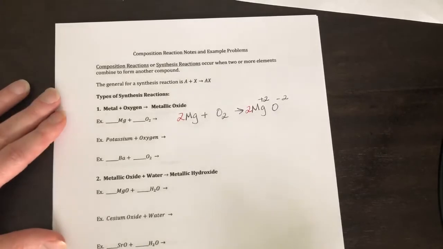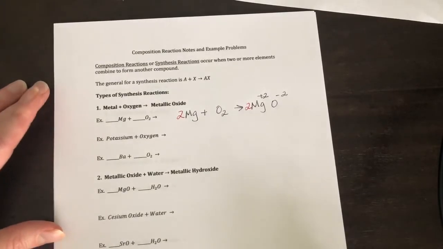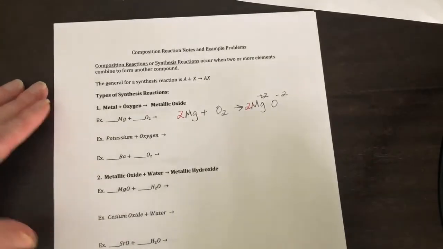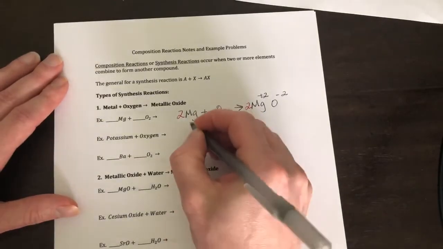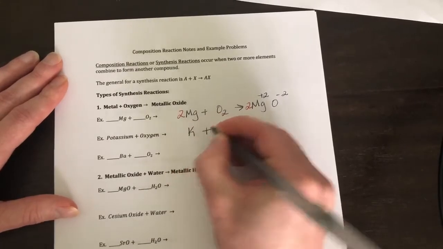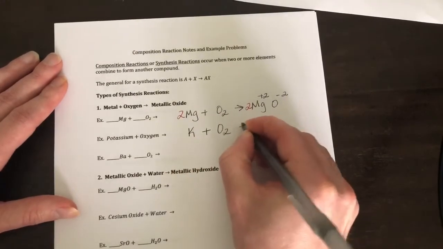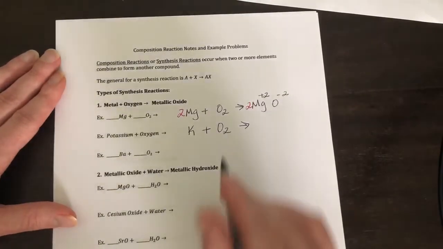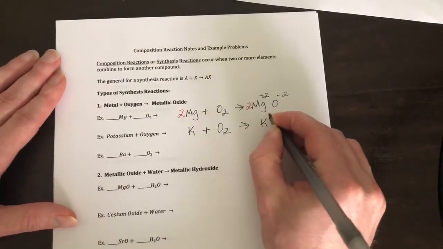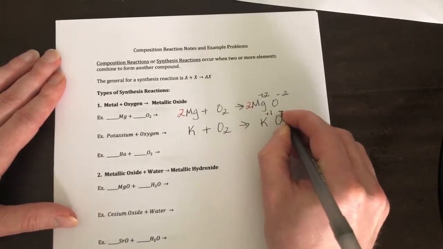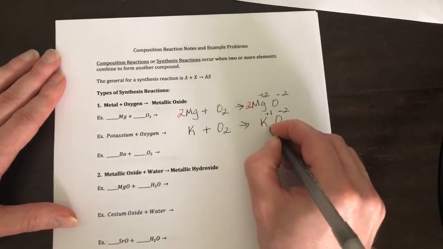Now, the next type of example deals with words. It's the same exact thing. We're just going to be dealing with words. So, potassium. The symbol for potassium is K. Symbol for oxygen is O2. When you mix potassium plus oxygen, you get a metallic oxide. So the metallic ion is potassium, and then oxide is -2. Now we have to crisscross.